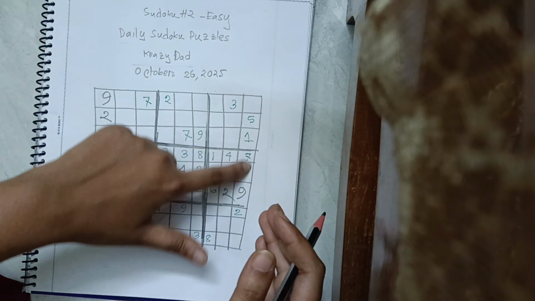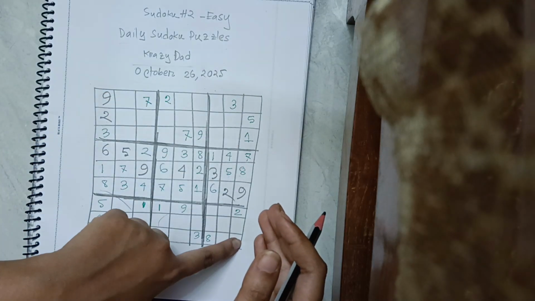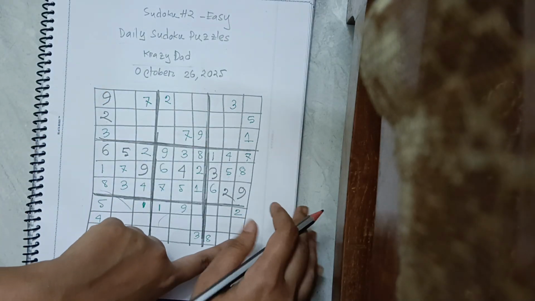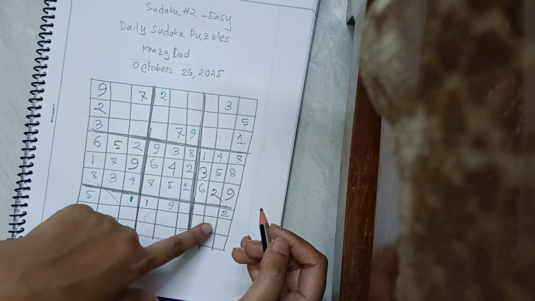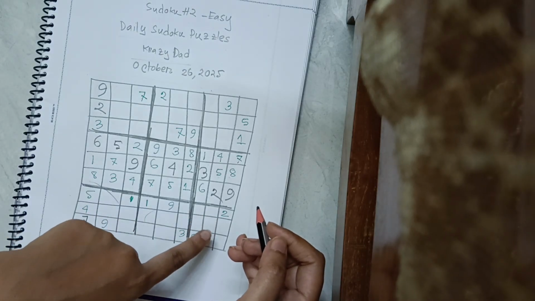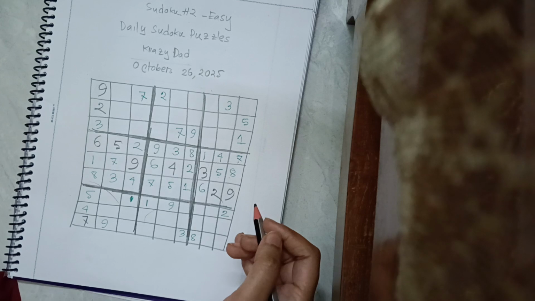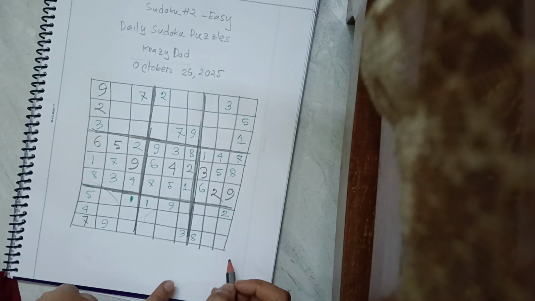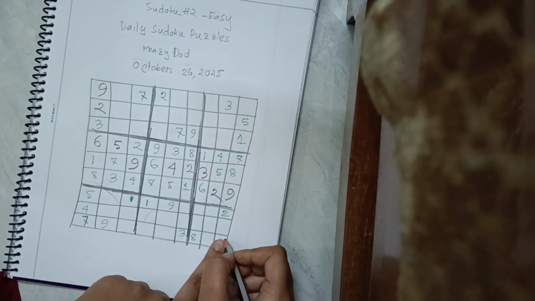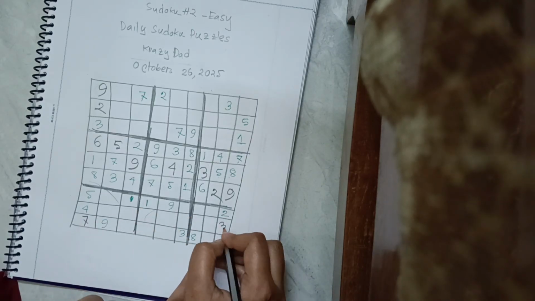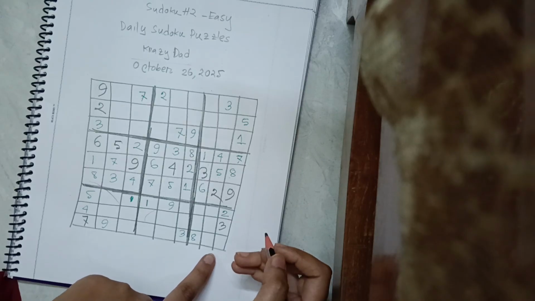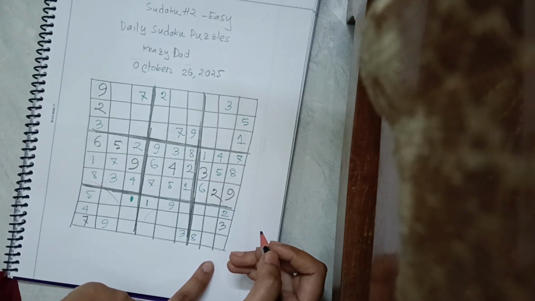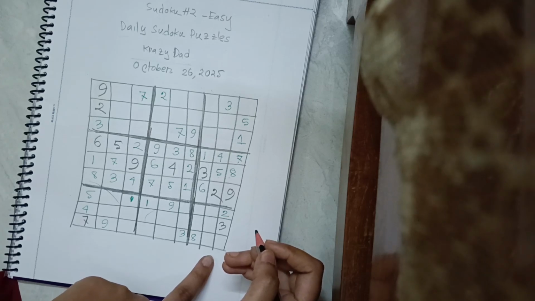Let's choose the most right column. What are the missing numbers? The missing numbers are 3, 4, 6. Okay, 3, 4 and 6. Can we write 3 in this box? No, because 3 is already in this row. Can we write 3 in this box? No, because 3 is already in this row, so 3 must be here. What about 4? I don't think there is enough information for 4. What about 6? Not enough information for 6 either.